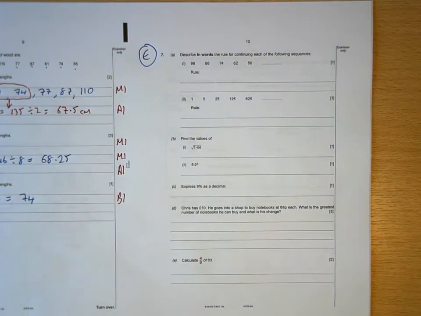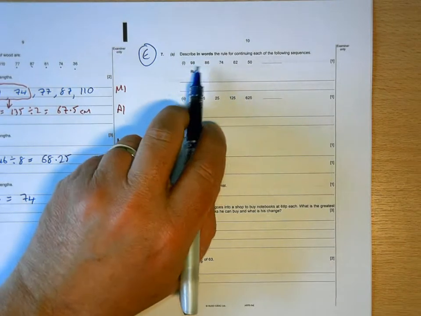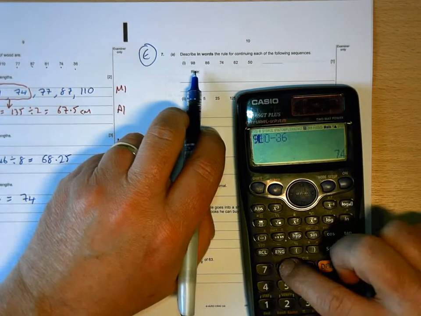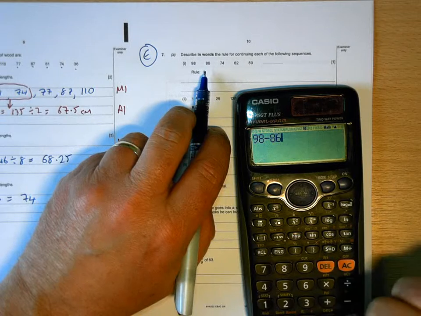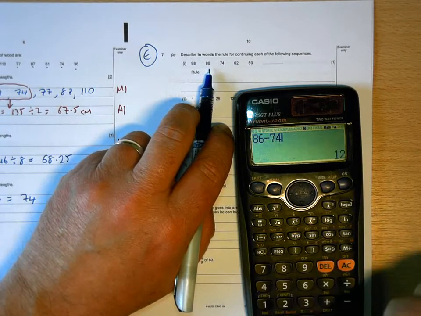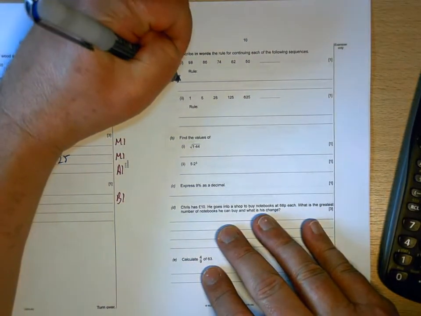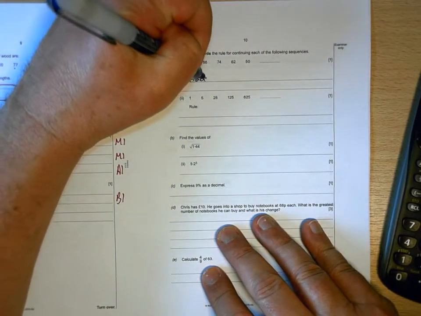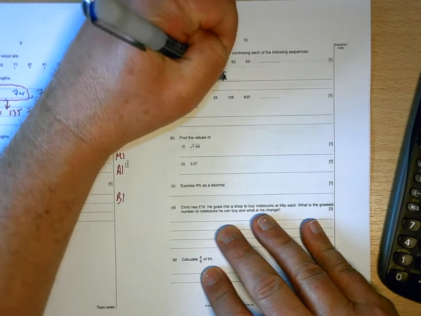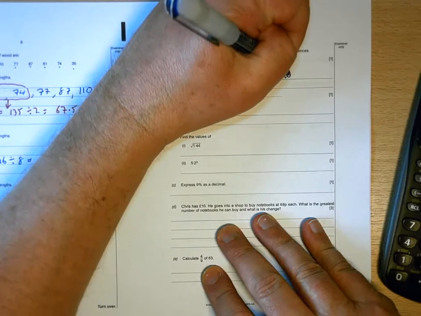Okay, so when we're describing in words the rule for the following sequences, it's going down, so it's either a subtraction or a division. So if we do 98 take 86, it's taking off 12, 86 take away 74 is taking off 12. So what we want to say here is subtract 12 from previous number.